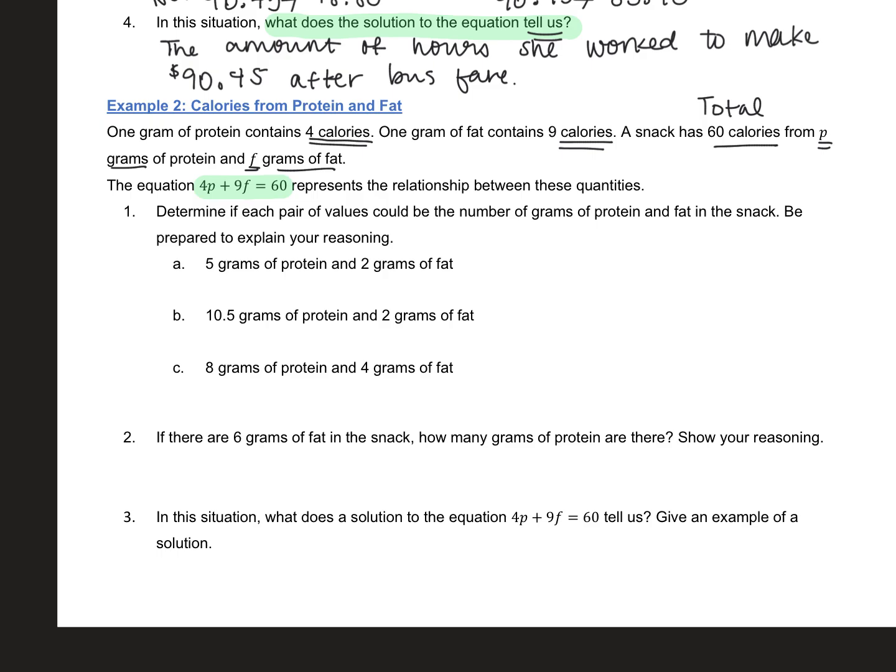So again, we're basically seeing if 5 can be plugged in for P, 2 can be plugged in for F, and we're trying to see, does that give us 60? So we have 4 times 5 plus 9 times 2.